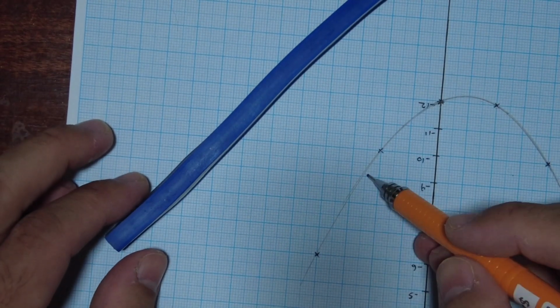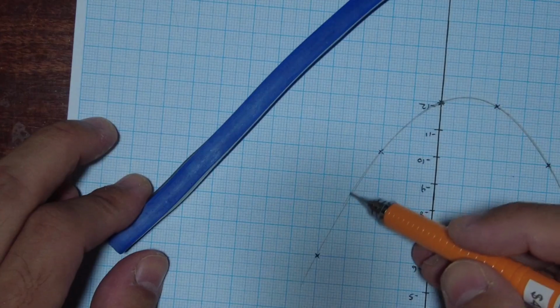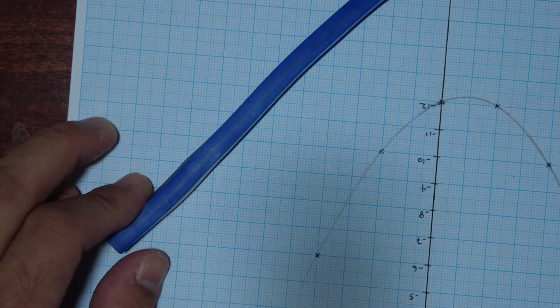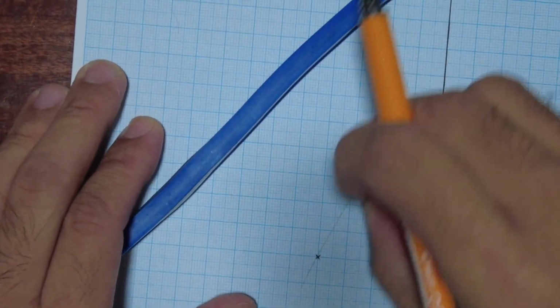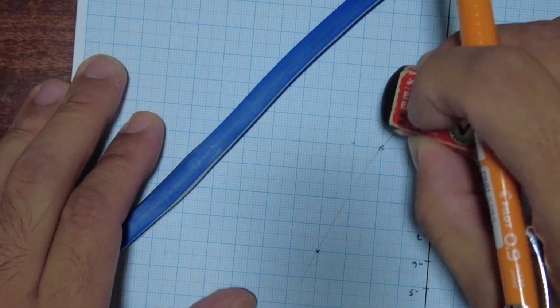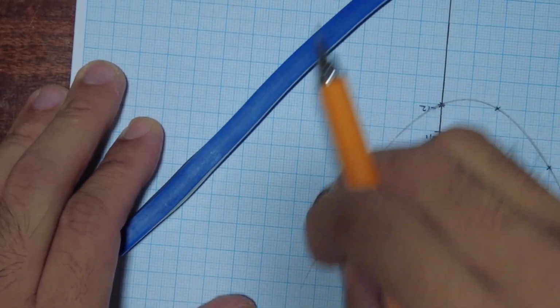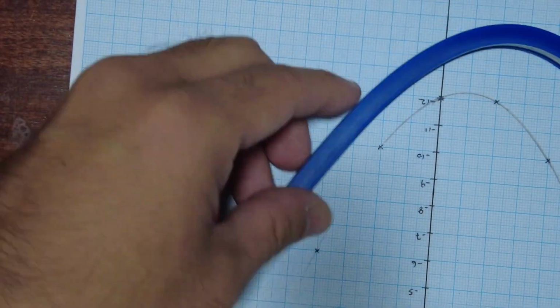As you can see, there's a bit of this hairline disconnection, so I'm going to erase them. It would help if you draw lightly because it's easier to erase as well.